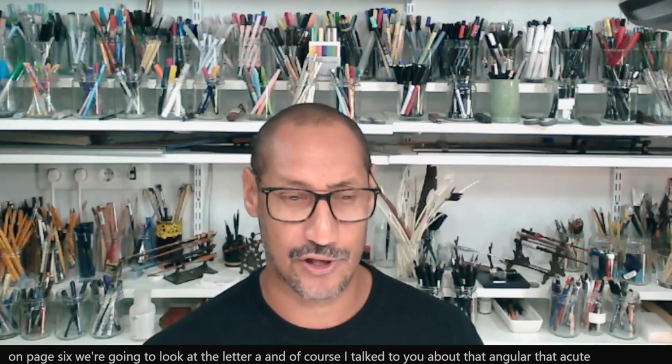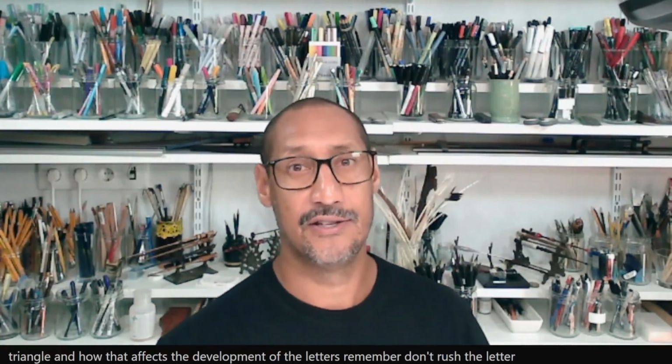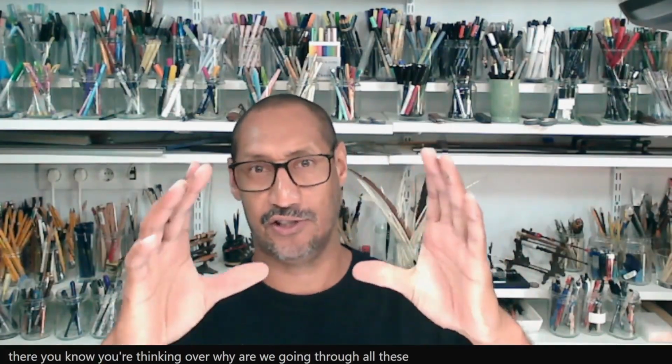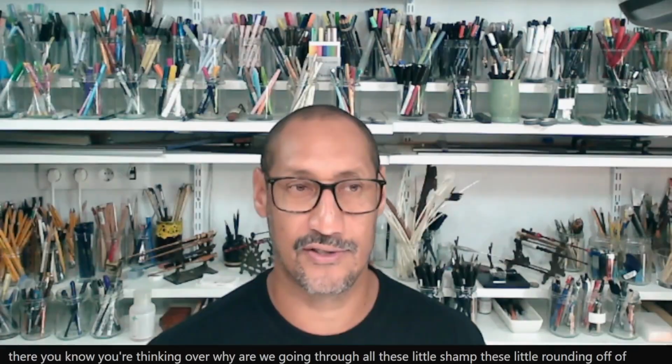On page 6, we're going to look at the letter A, and of course I talked to you about that acute curvilinear triangle, and how that affects the development of the letter. So remember, don't rush the letter. For a lot of people, you're thinking, but why are we going through all these little roundings off of edges?